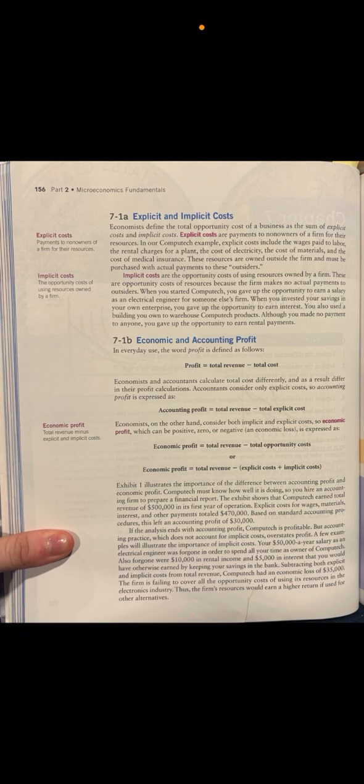7-1b Economic and accounting profit. In everyday use, the word profit is defined as follows: profit equals total revenue minus total cost. Economists and accountants calculate total cost differently, and as a result, differ in their profit calculations. Accountants consider only explicit costs, so accounting profit is expressed as: accounting profit equals total revenue minus total explicit cost.